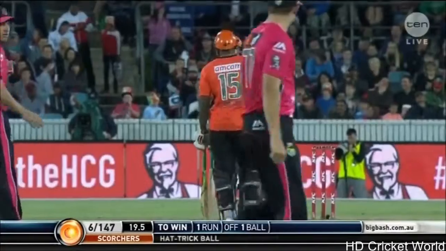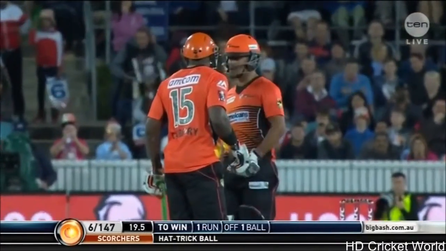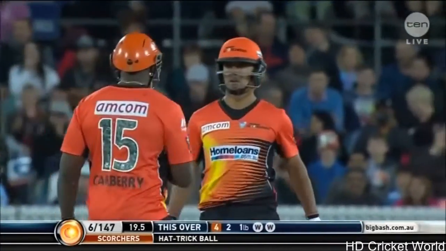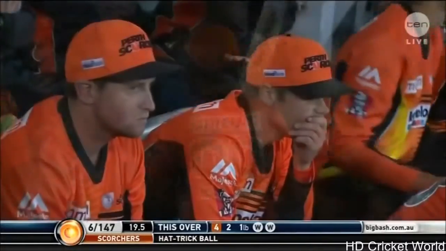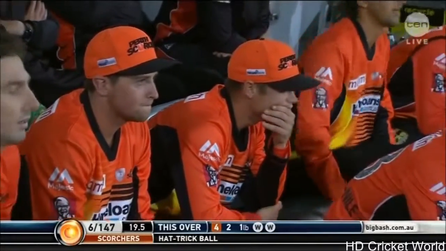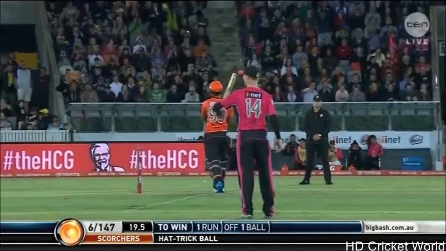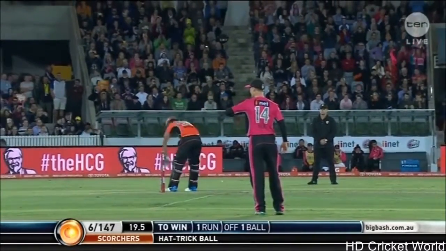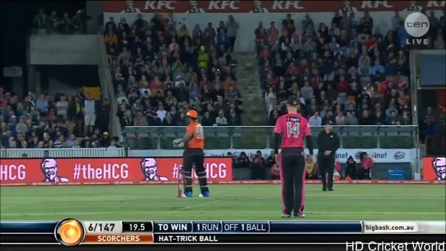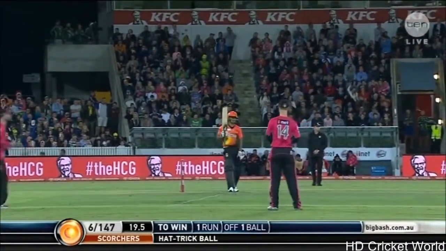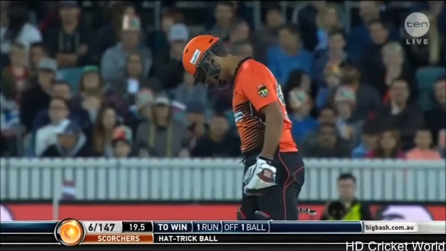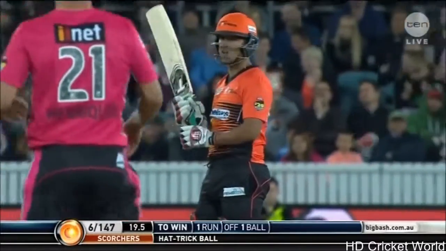Wow. This has been incredible, the way this game has gone back and forward. One minute the Scorchers think they're home. Nathan Lyon comes on. The Sixers all of a sudden think they're home. The six off his last ball of his spell. Brett Lee's first ball this over goes for four. Second ball for two. Would he have any energy to bowl the super over, Binger?